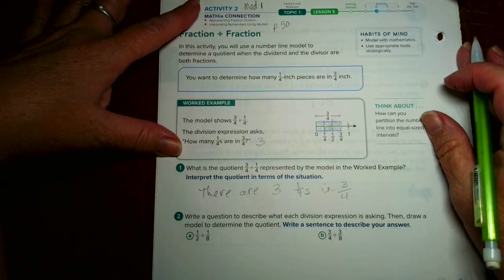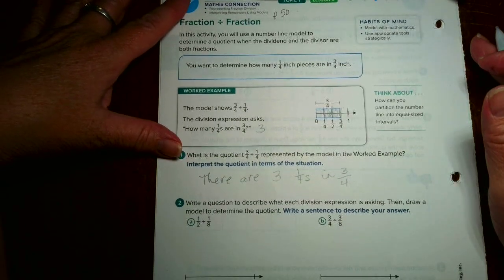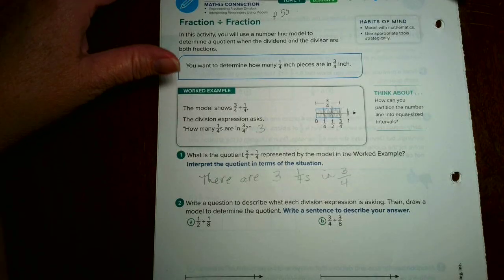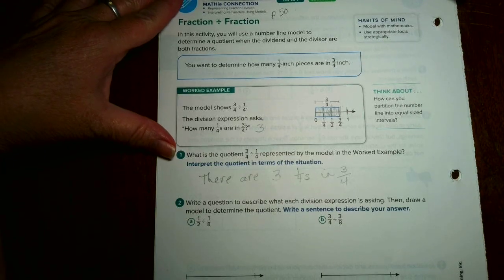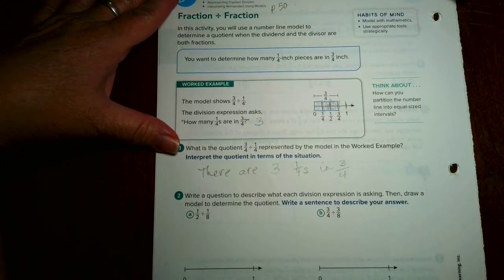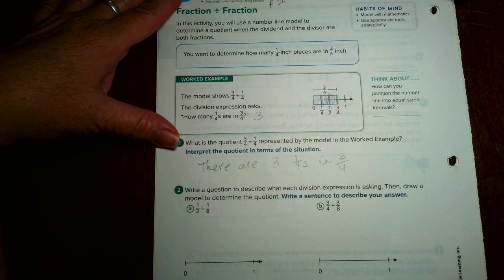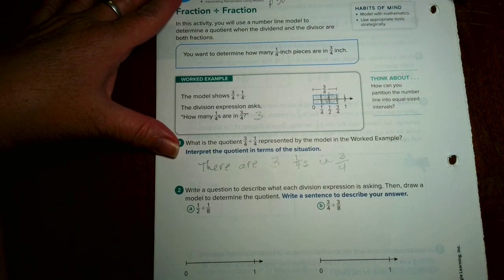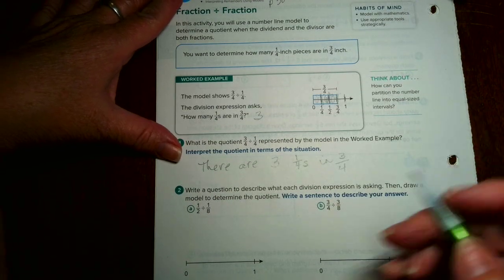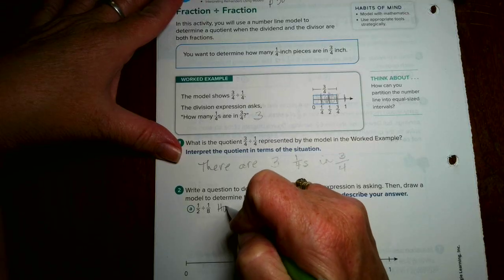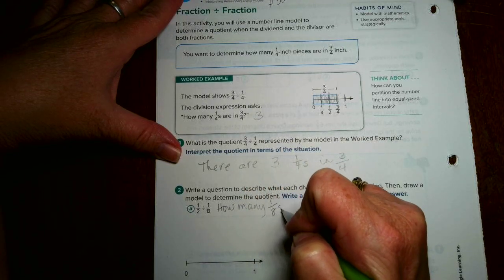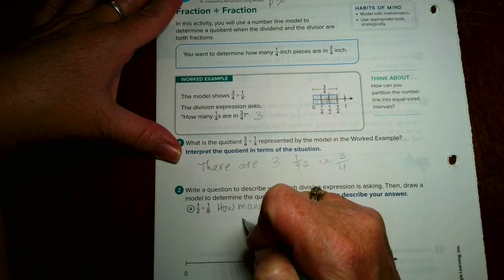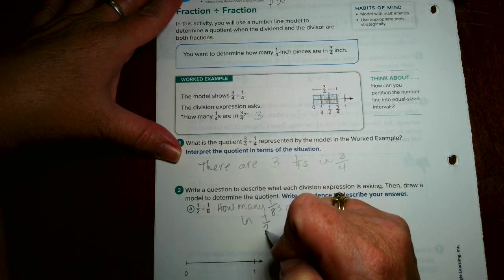Number 2 says, write a question to describe what each division expression is asking, and draw a model to determine the quotient. Excuse me. Lost my voice there for a moment. And then write a sentence to describe your answer. So we have 1/2 divided by 1/8. So this is asking how many 1/8 are in 1/2.